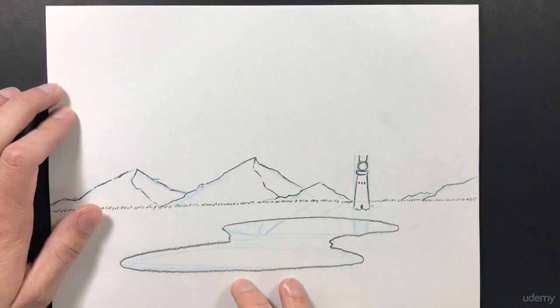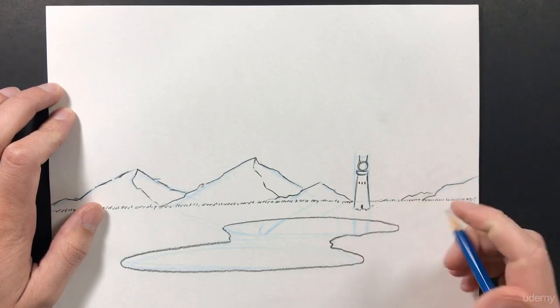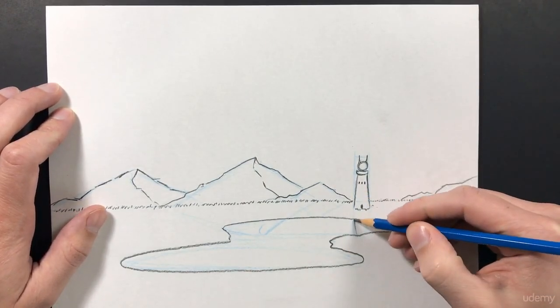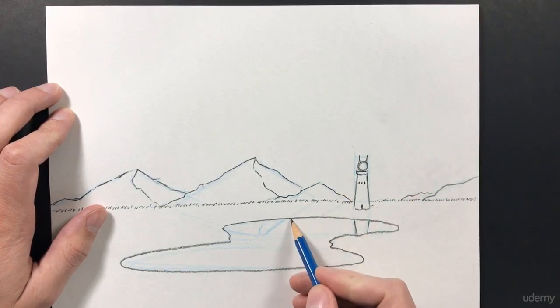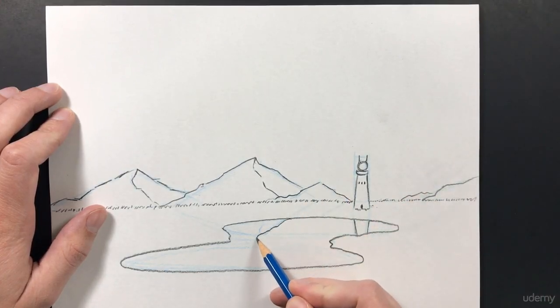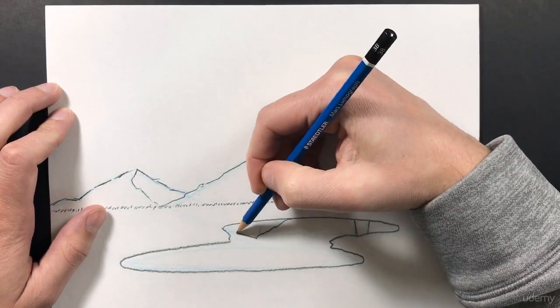Then next, we're going to go ahead and add in those reflections. So I'll go ahead and darken the edge of that tower, and remember, it's only going to be what's within the shape of our lake. Anything outside of that shape, we're going to leave out.